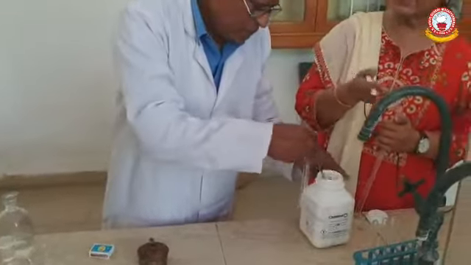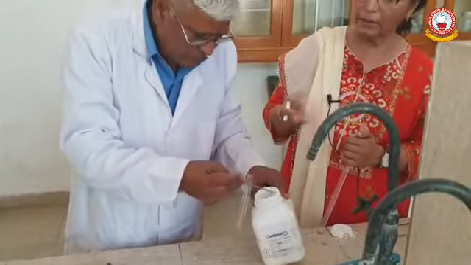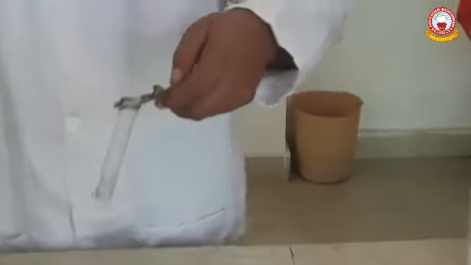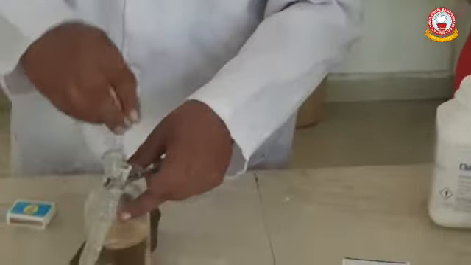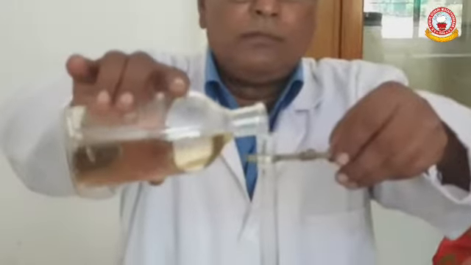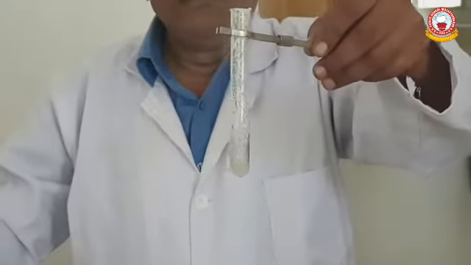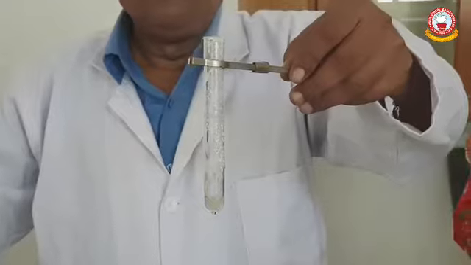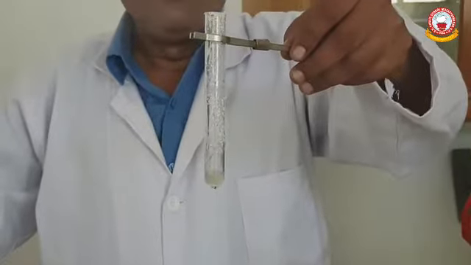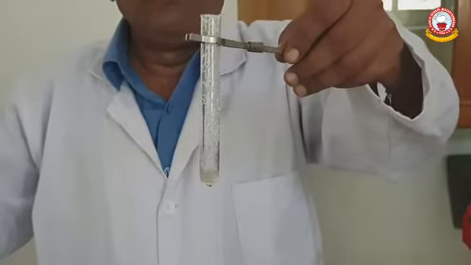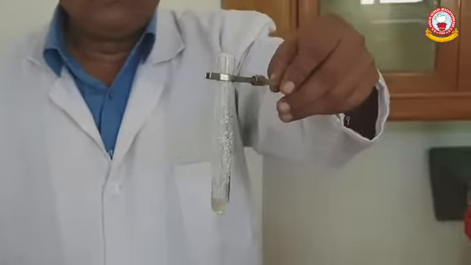First we will clean the test tube, and now we will add a pinch of the salt, not very much, in the test tube, and we will add concentrated sulfuric acid and just see what change occurs. Yes children, you can see the pungent gas coming out, and it nearly confirms that this radical is of second group, whose reagent is concentrated sulfuric acid.